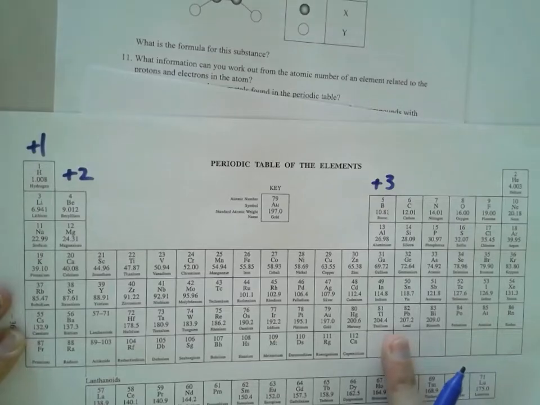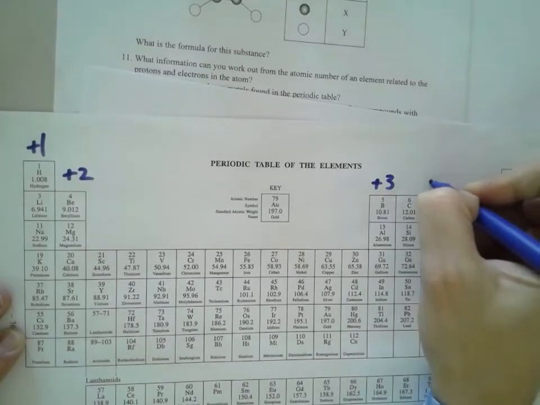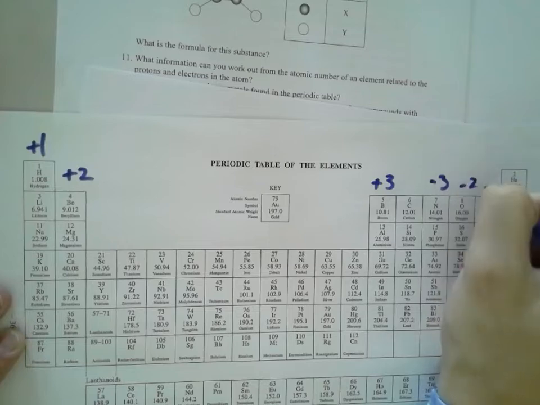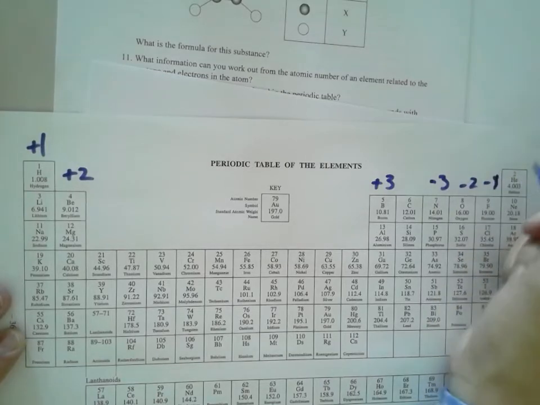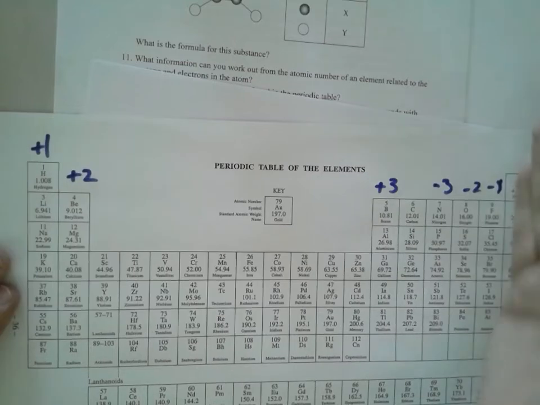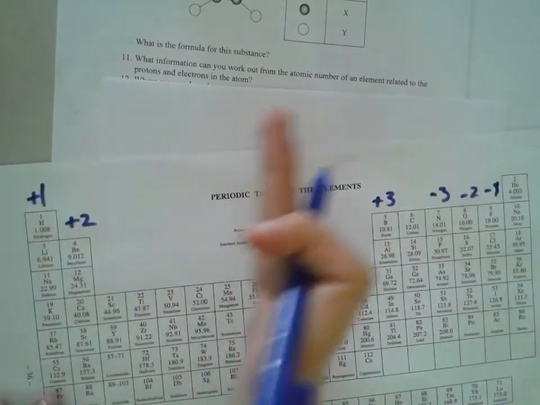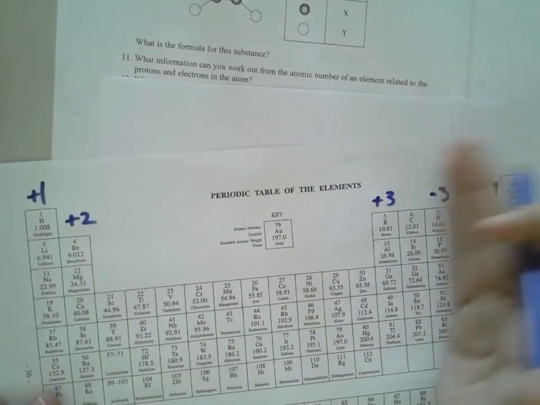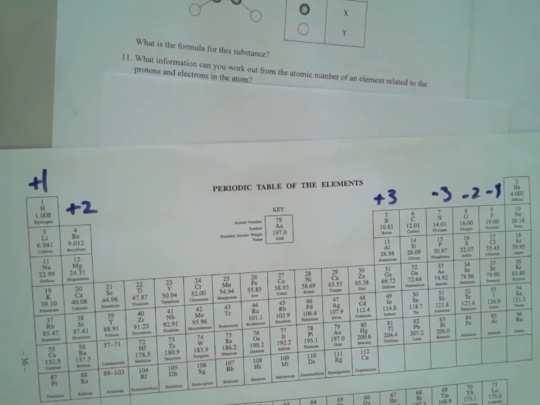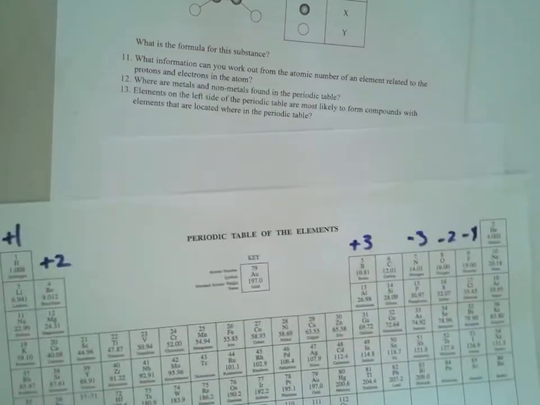This group here we miss out, and then we have -3, -2, -1, and these are the noble gases, and they're not charged. They're always stable at room temperature, or they're gases at room temperature, but they're always stable because of the octet rule. Coming back to what this means though, why are elements on this side more likely to join with elements on this side? It's more about fulfilling the octet rule, which is having 8 valence electrons on the outside shell.